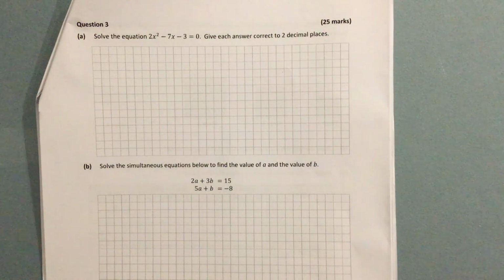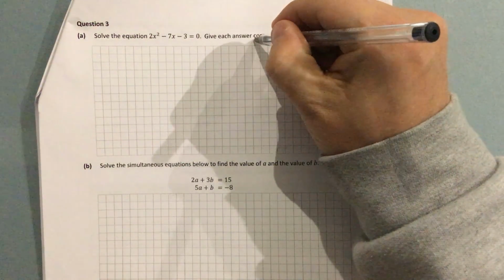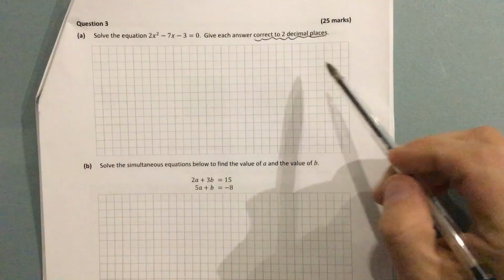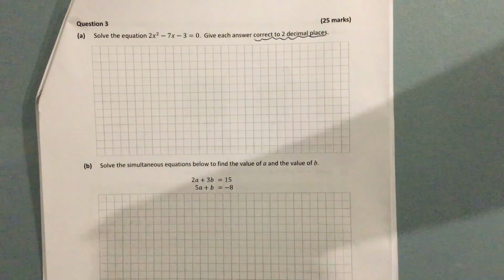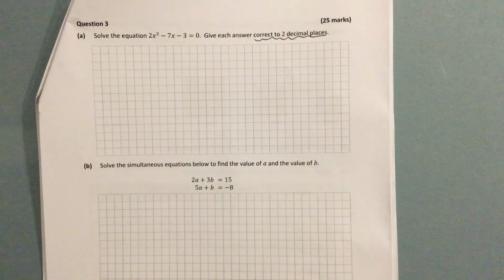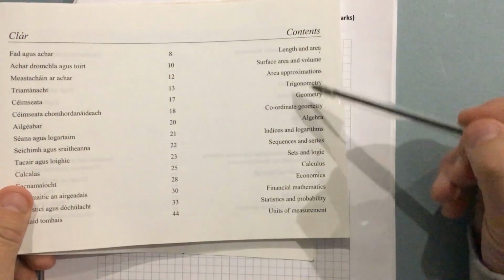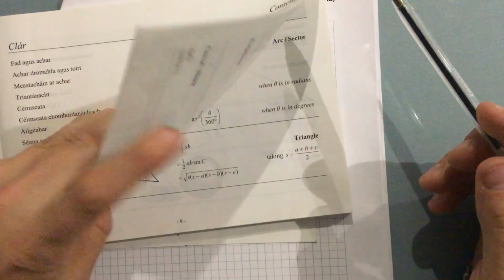Now we have question 3, it's a bit of algebra. Solve the equation 2x squared minus 7x minus 3 equal to 0. Give each answer correct to 2 decimal places. So when you see this here, it means you can use your minus b formula. Just to note, you can always use the minus b formula, but when you see the 2 decimal places, it means you have to use it, so there's no getting away from it. Just to note as well, when you look at your log tables, go to algebra, it's on page 20.